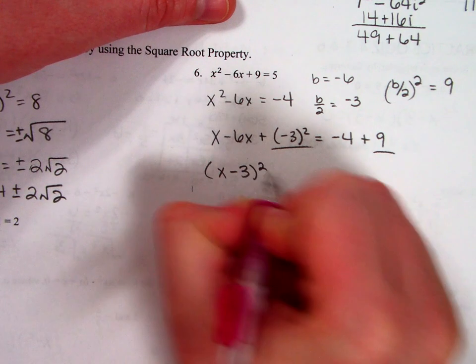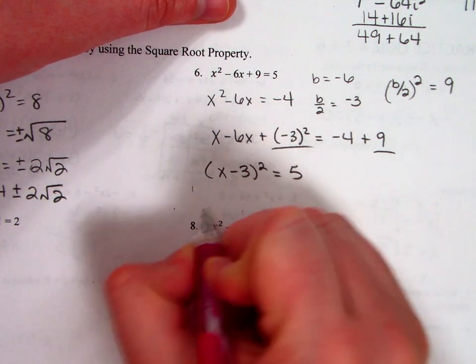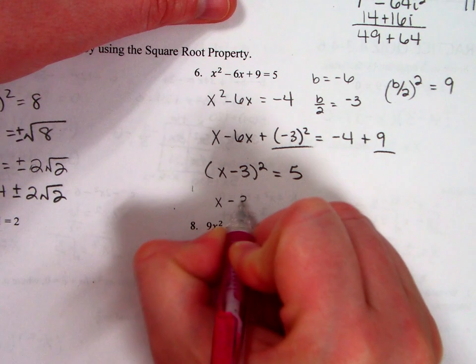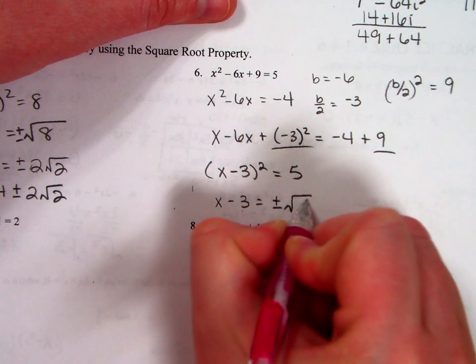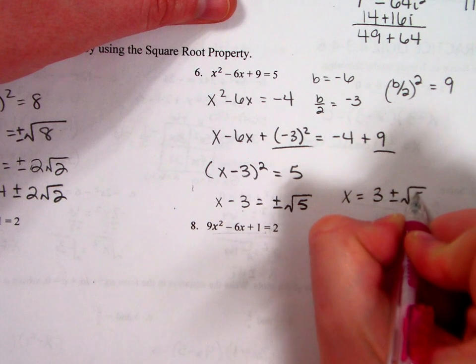X minus 3 squared equals 5. Square root both sides. X minus 3 equals plus or minus square root of 5. X equals 3 plus or minus the square root of 5.